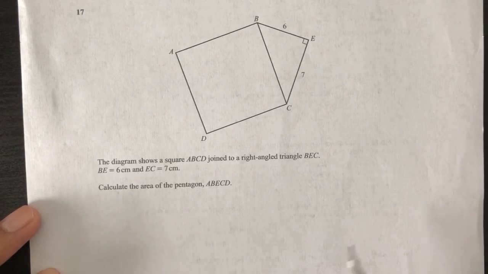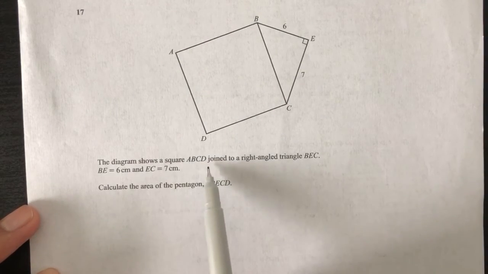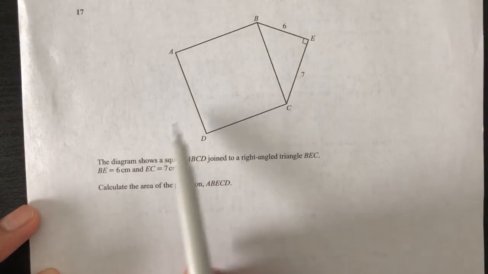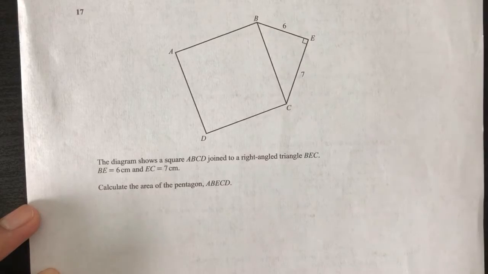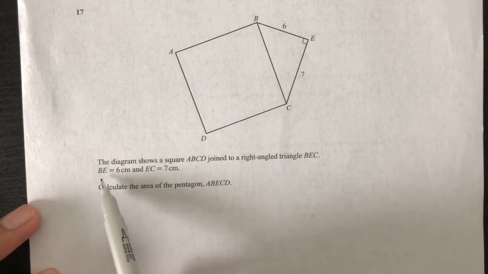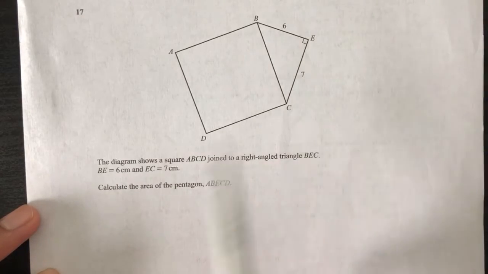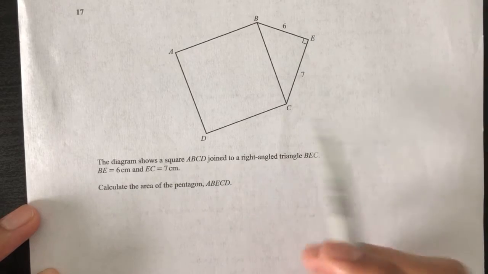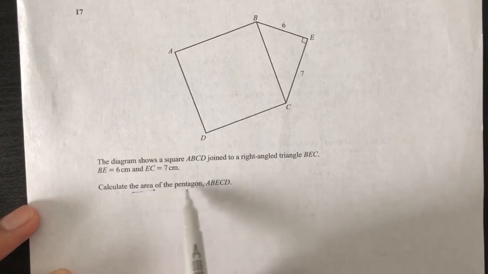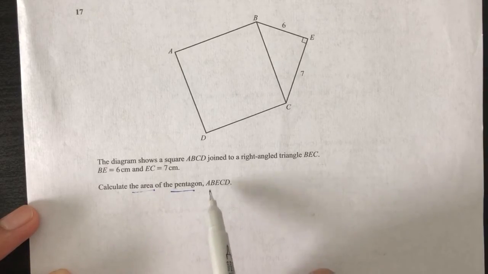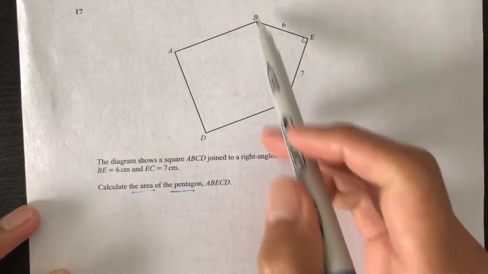Question number 17. The diagram shows a square ABCD. ABCD is a square joined to a right angle triangle BEC. So we know the side BC is equal to 6, the side EC is equal to 7. Okay, so the question is to calculate the area of the pentagon. So area of pentagon here is area of square plus area of triangle.